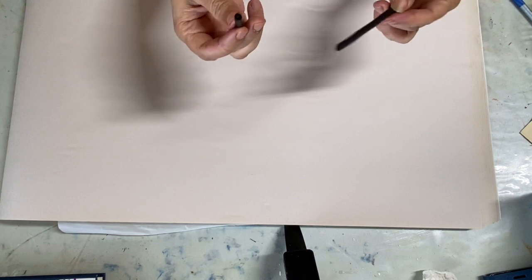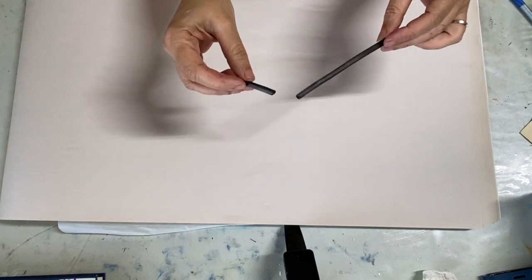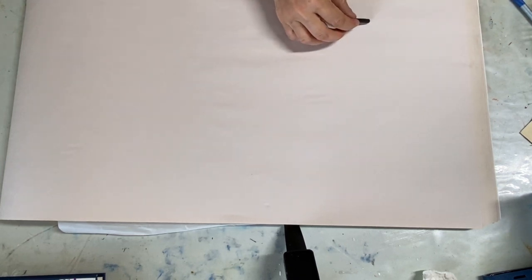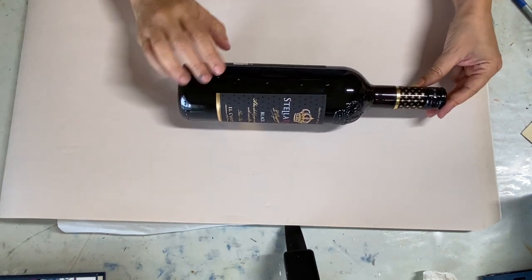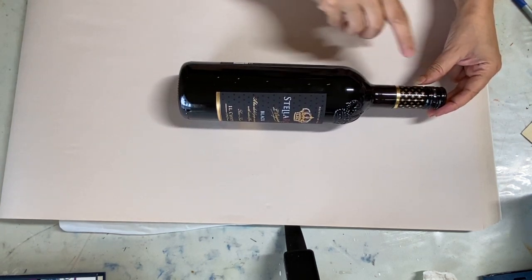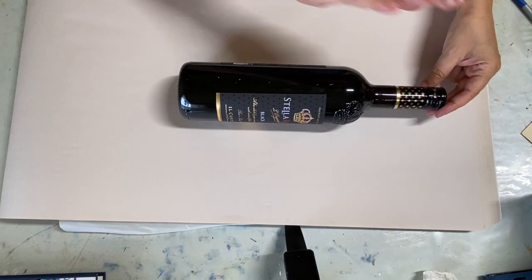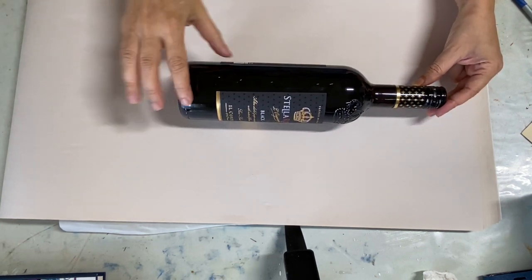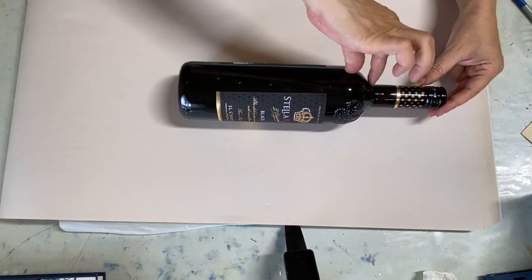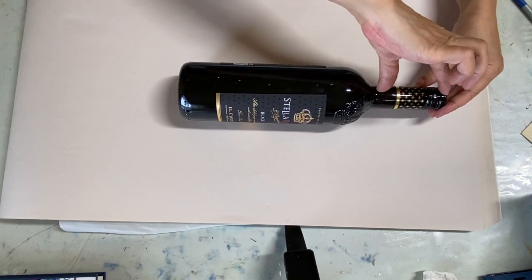This is the vine charcoal that I'm using today, and this is a bottle of wine that we are working on. Remember, I'm not going to make any of the details, labels, none of them. The only things we are looking at are that we have a body here, we have a shoulder here, and we have a neck.